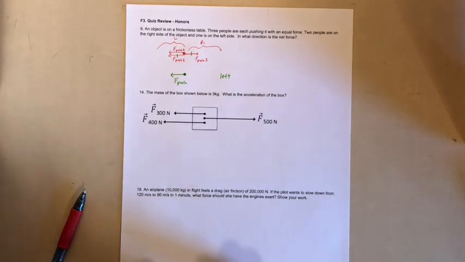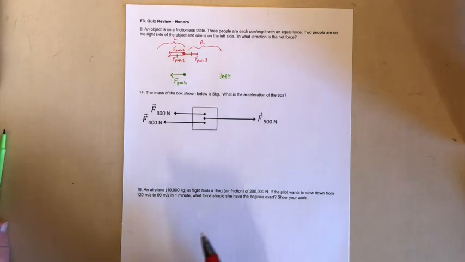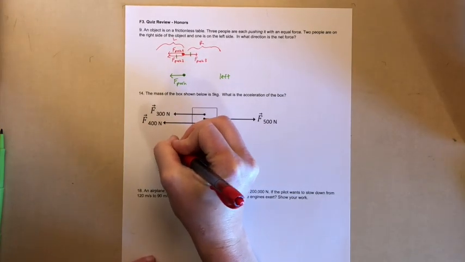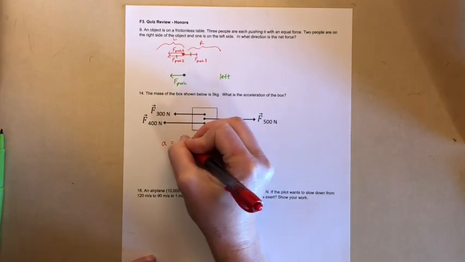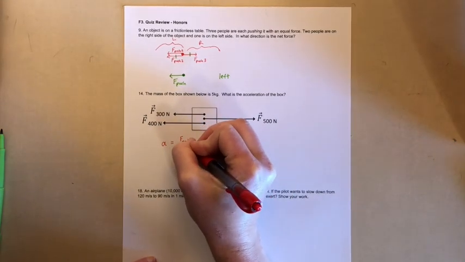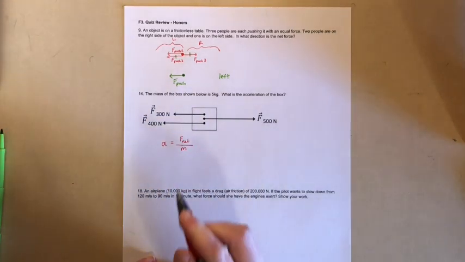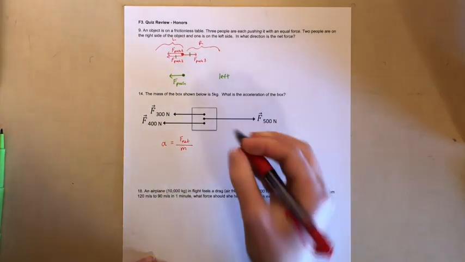Question 14. The mass of the box shown is 5 kilograms. What is the acceleration? All right, for this one, if we want the acceleration, we're looking at our equation that says the acceleration of an object is related to the net force acting on it divided by the mass of that object. So in order to calculate acceleration, we need this net force.